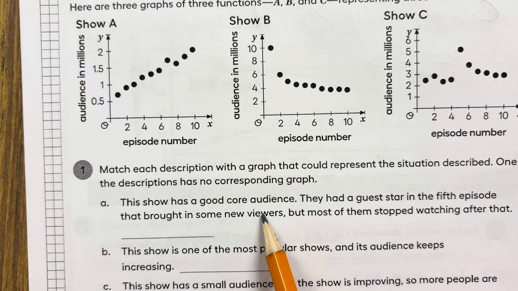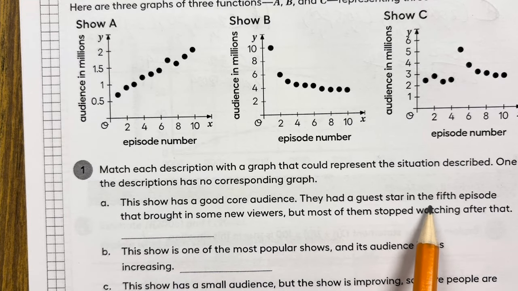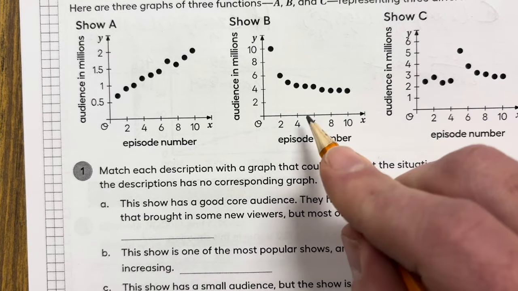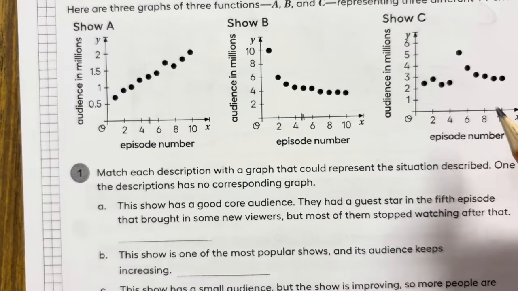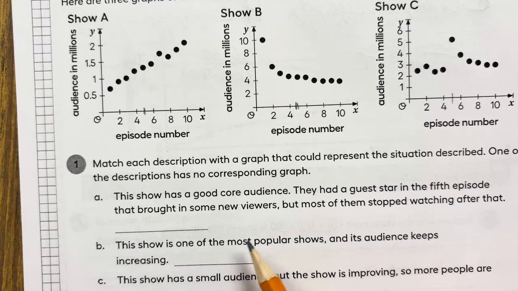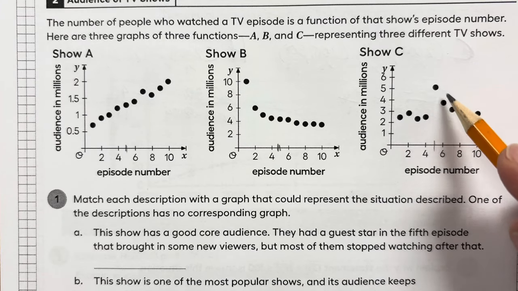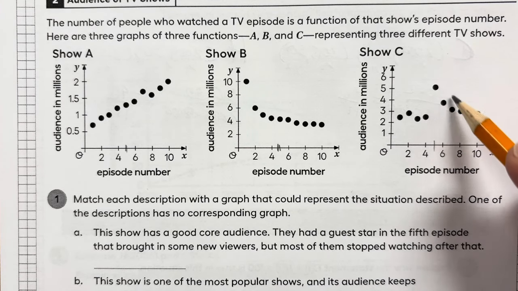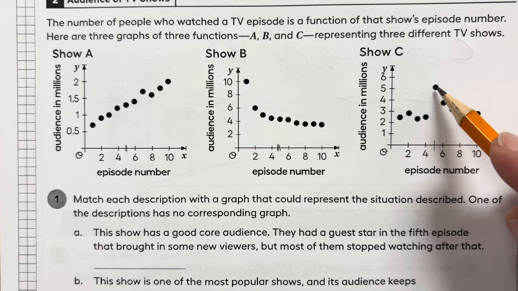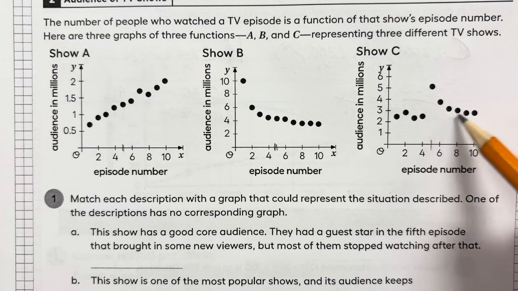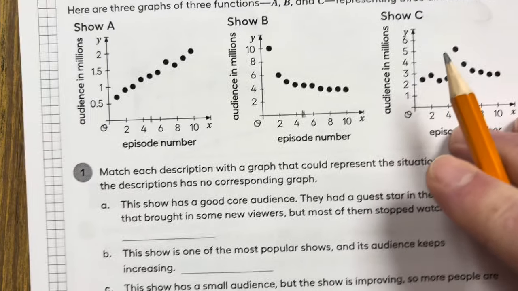Here we go. The show has a good core audience. They had a guest star in the 5th episode that brought in some new viewers, but most of them stopped watching after that. So let's see, the 5th episode is going to be right here for these guys. And the key with this one is seeing most of them stopped watching after that. So here is a spike at the 5th episode with the special guest, and then notice how those people that spiked for that guest appearance dropped off after that. But the original audience stays pretty steady. So I would say this one is C.